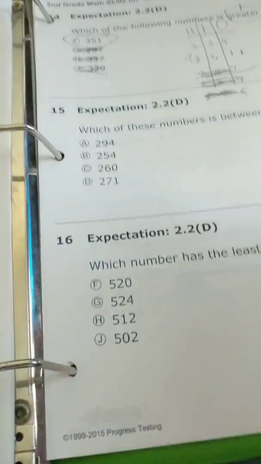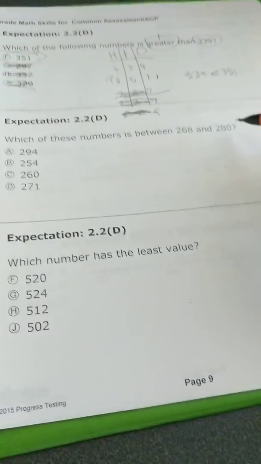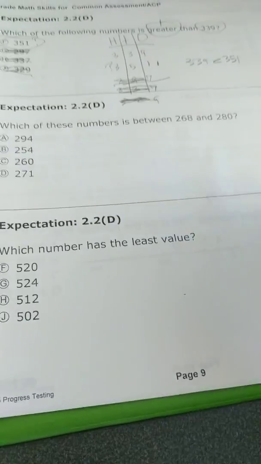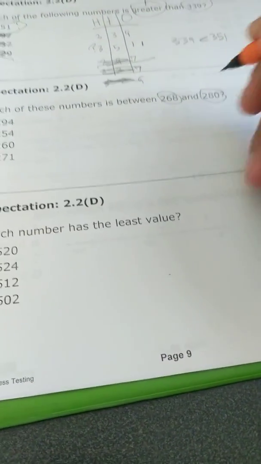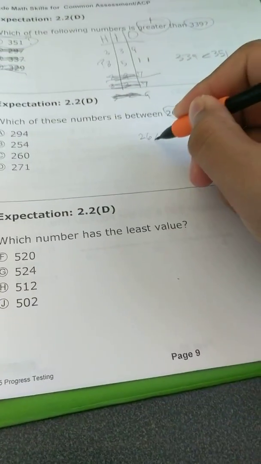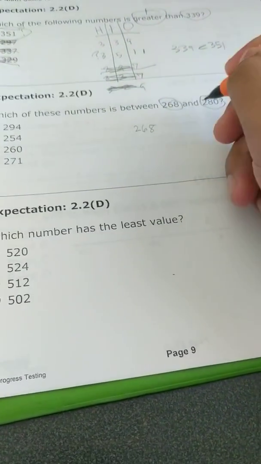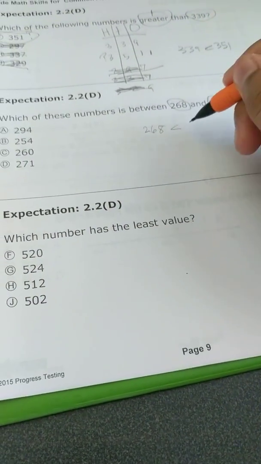14 is F. Number 15. Which of these numbers is between 268 and 280? So the way you need to write it out, you need to write it like this: 268. They want it in the middle between these numbers. So you need to do like this.